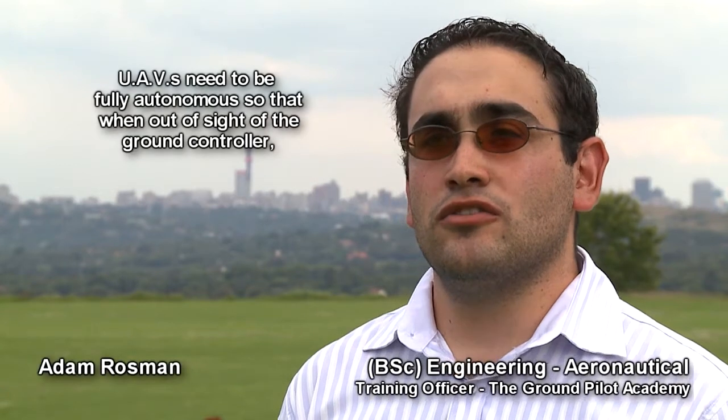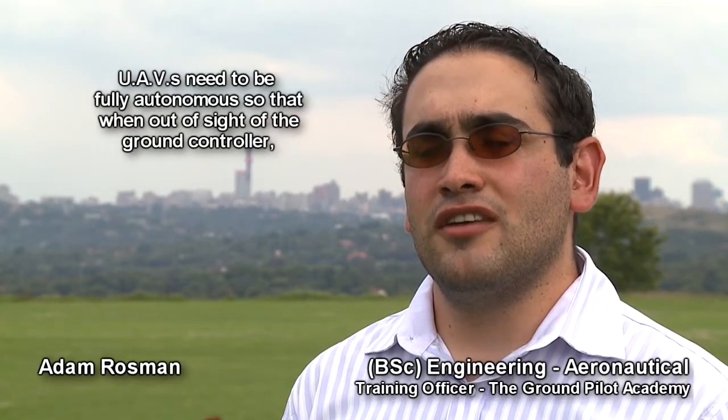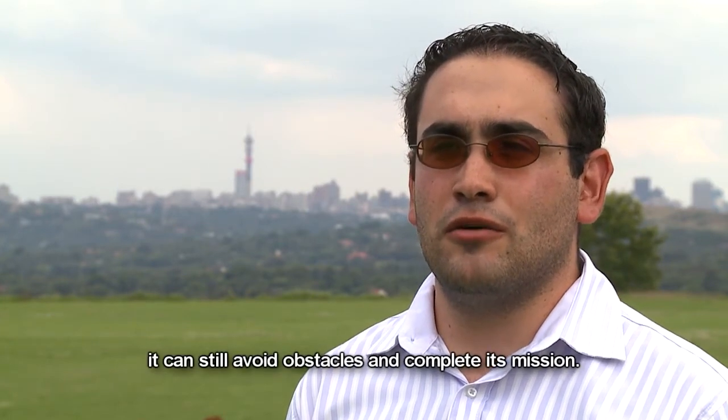UAVs need to be fully autonomous so that when the UAV is out of line of sight of the ground controller, it can still avoid obstacles and go about completing its mission.